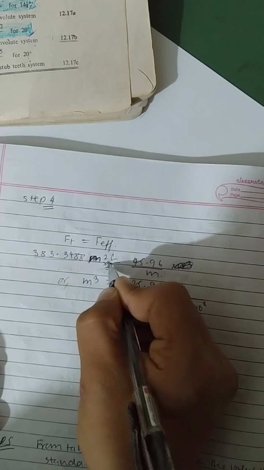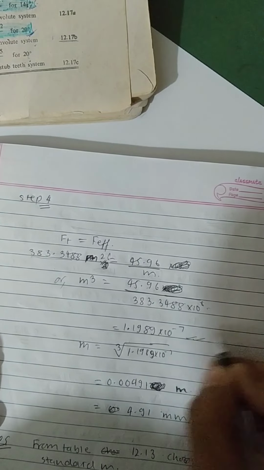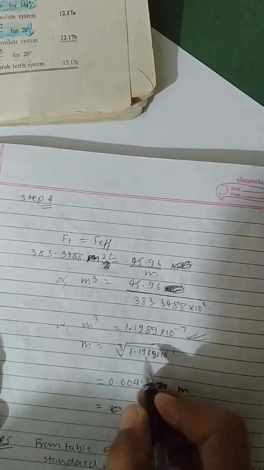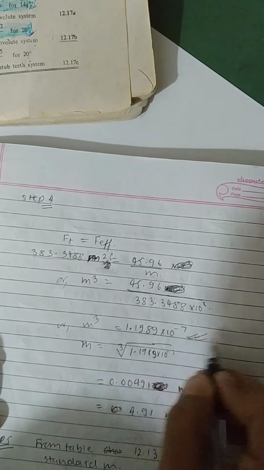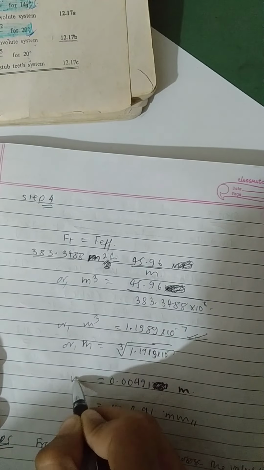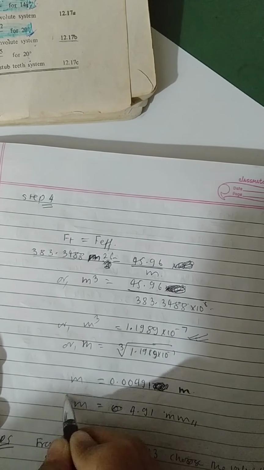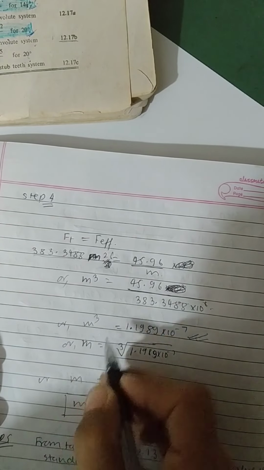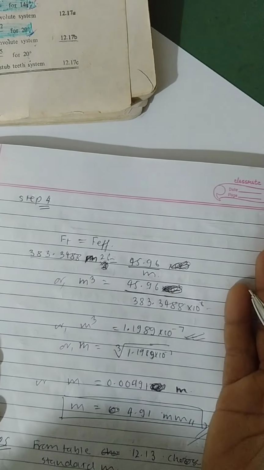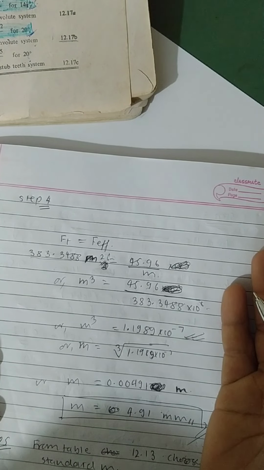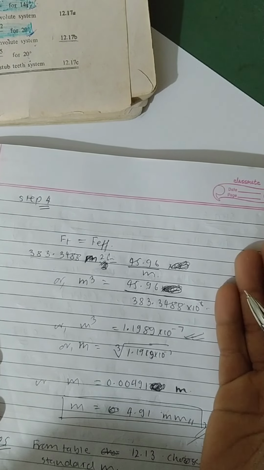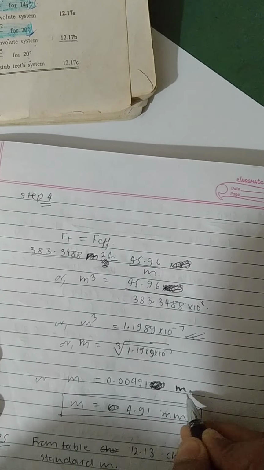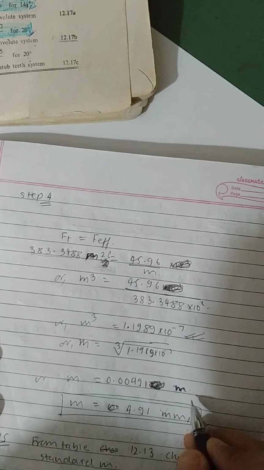Cubing both sides, we take the cube root and m becomes this. We had converted it into SI unit, so it becomes this value.